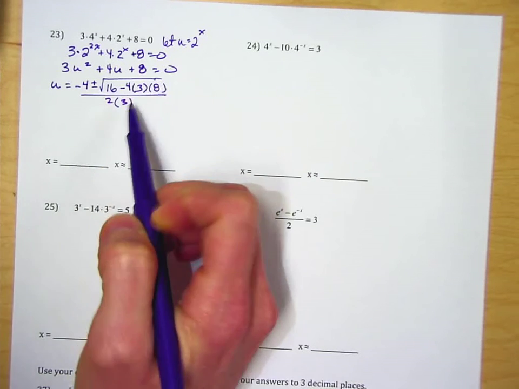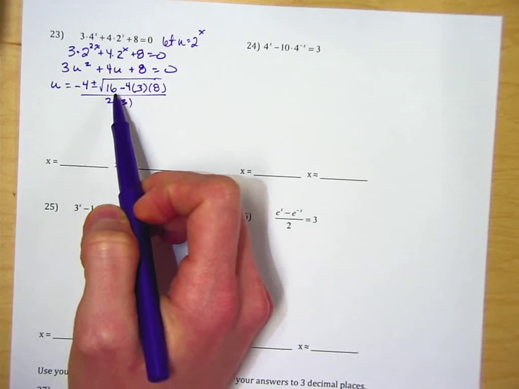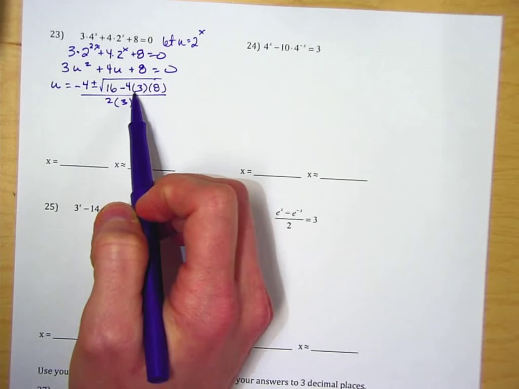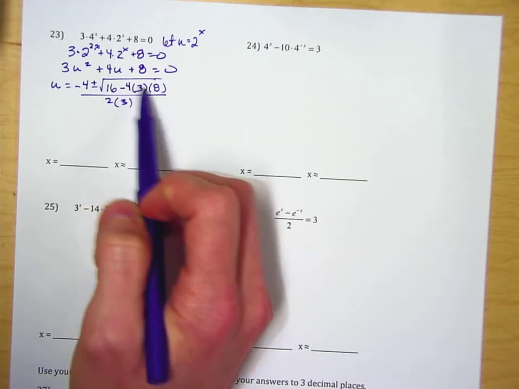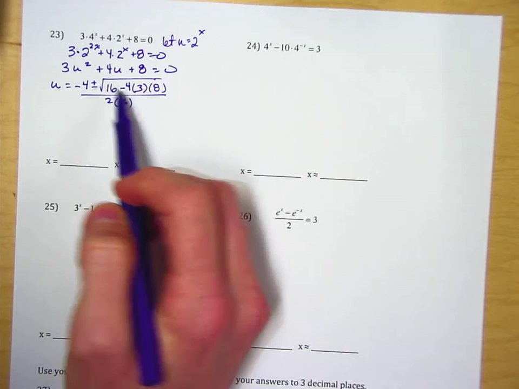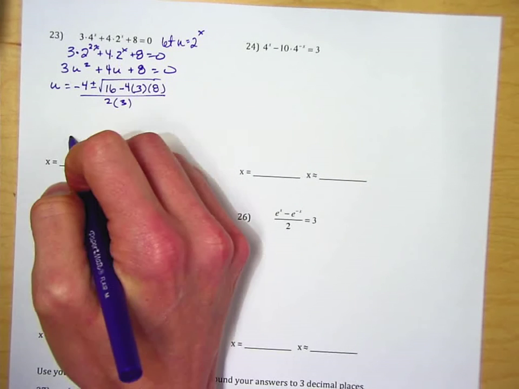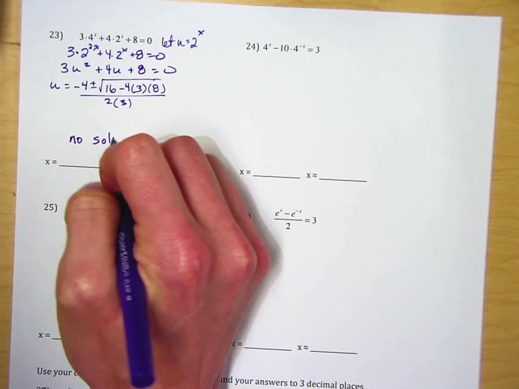But if you notice here, if you look at the discriminant, we have 16 minus 4 times 3 times 8, so that's minus 72. This is going to be a negative number, which tells me that this is an imaginary value. And so for this one, it turns out that there's going to be no solution.